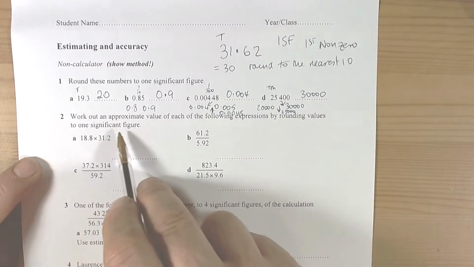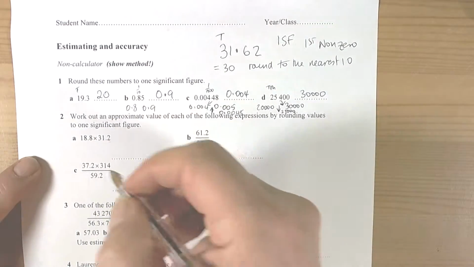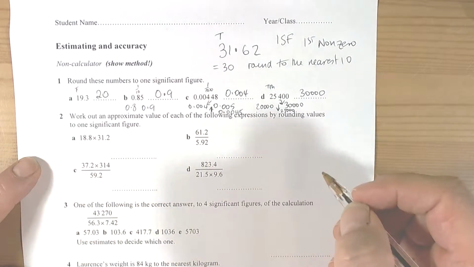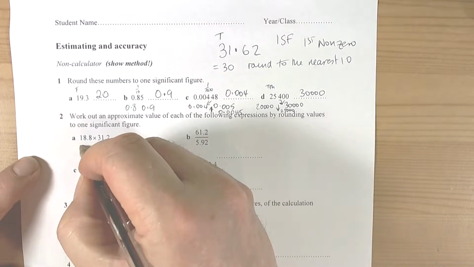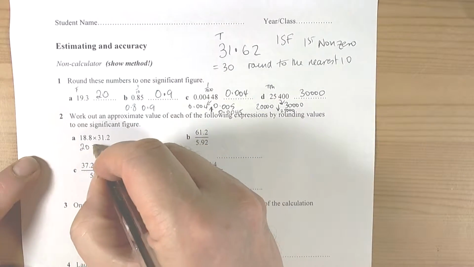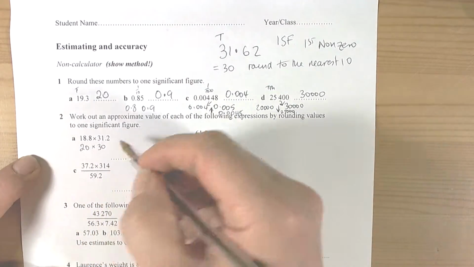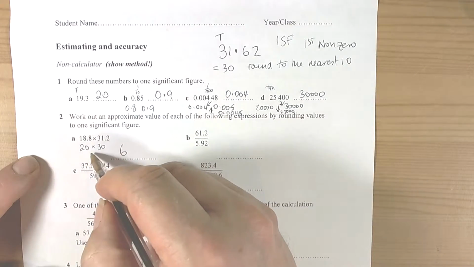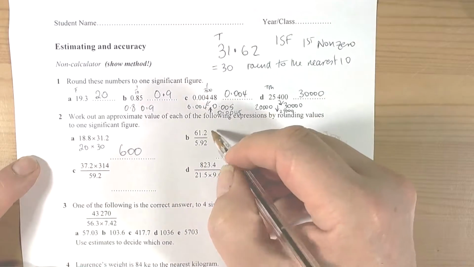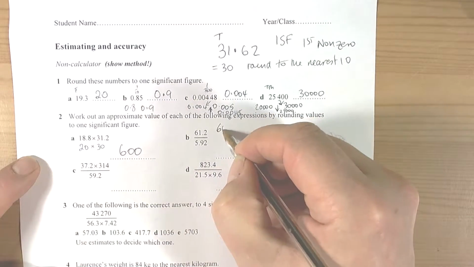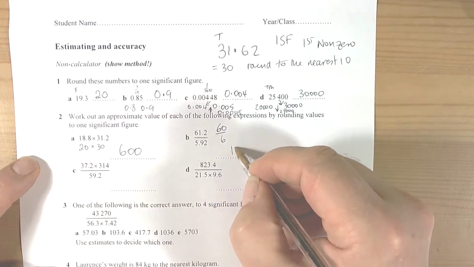The next question is asking us to approximate some calculations by rounding to one significant figure. Usually a good way of getting a quick feel for what an answer might be. So 18.8 is near to 20, 31.2 is near to 30, so there's one significant figure. So 2 times 3 is 6, and then we've got a 10 and a 10, so when we times by 10 and times by 10 again, it's like times it by 100, so it becomes 600.